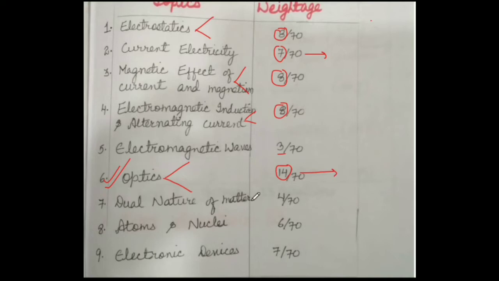Again, dual nature of matter, it consists of 4 marks. Then atoms and nuclei, only 6 marks. Two chapters are there, atoms and nuclei, in this unit. And then electronic devices, last unit 9. Again, there is only one chapter, this one, okay, and this consists of 7 marks alone. So it means this chapter is also very important.